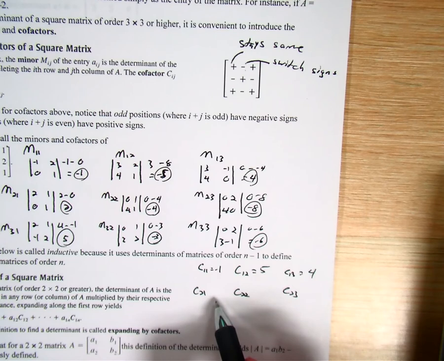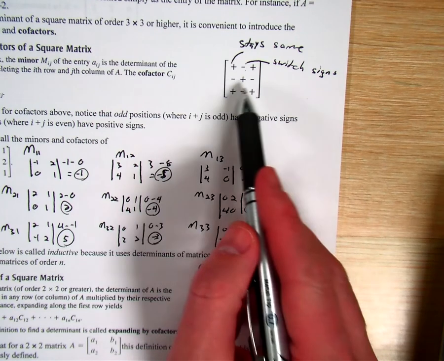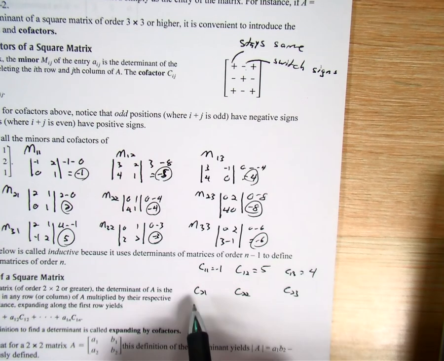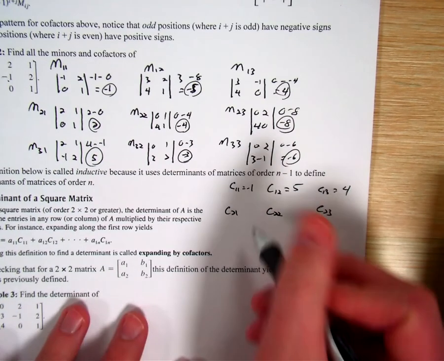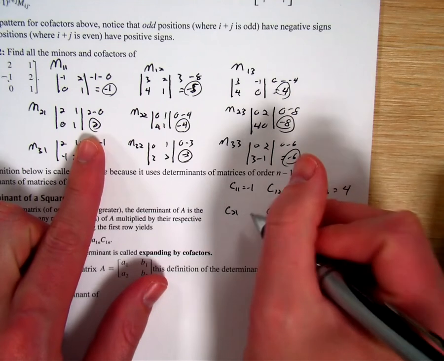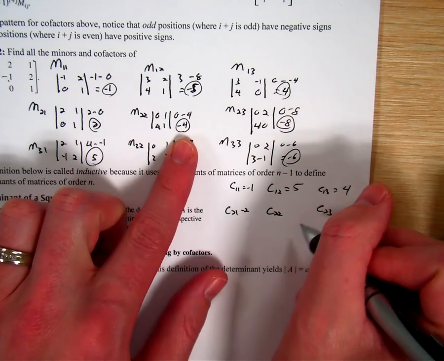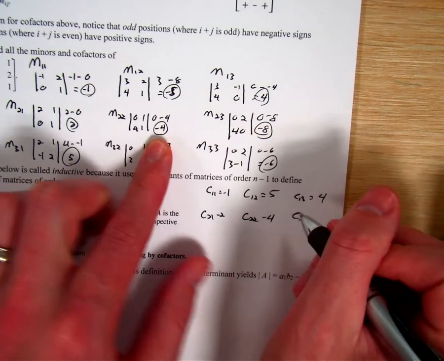Okay, 21 is going to switch. So basically, if the total of those two numbers is odd, it switches its sign. If it's even, it stays the same. So 21 is odd. This is going to switch to negative 2, stays the same. Negative 4, switches, positive 8.